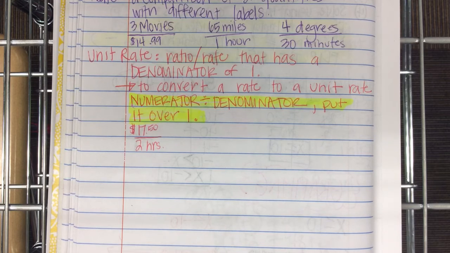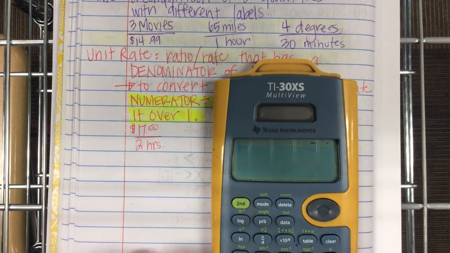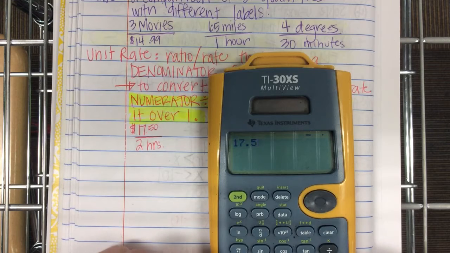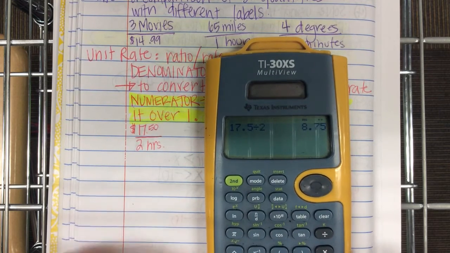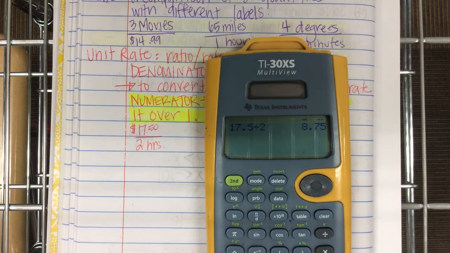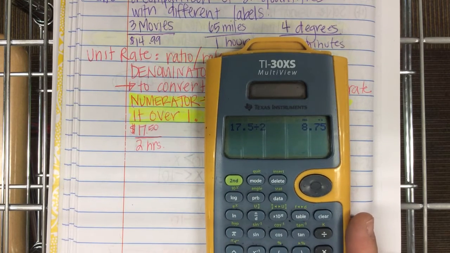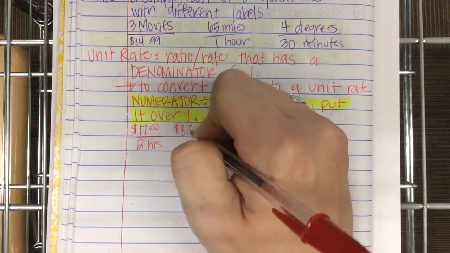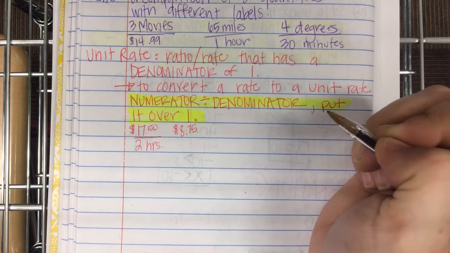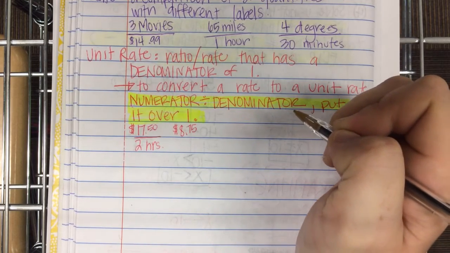Perfect. $17.50 divided by 2. So what did he make? $8.75, right?